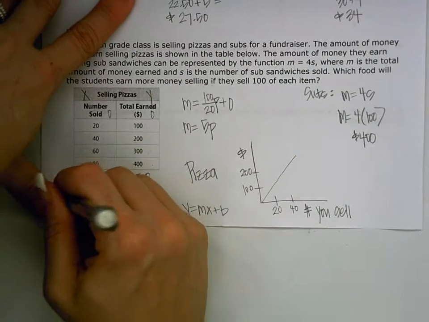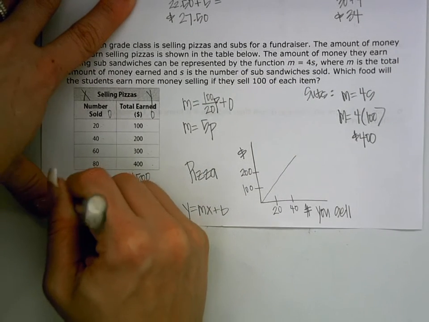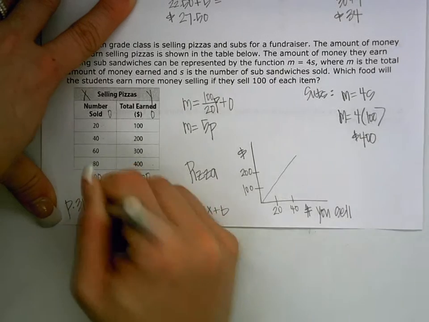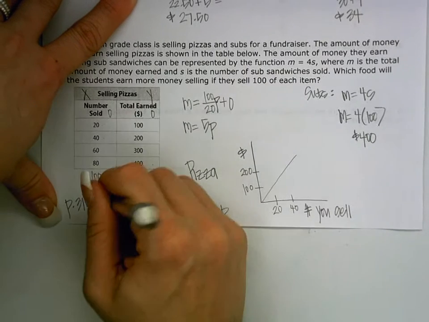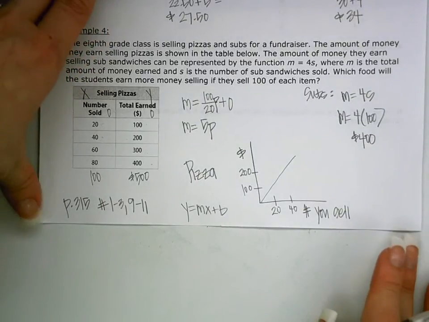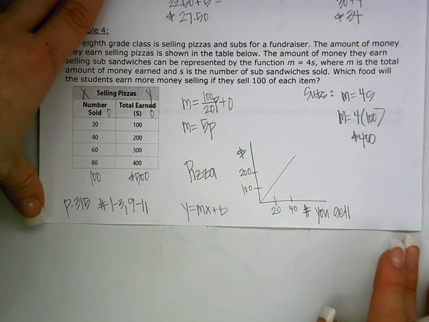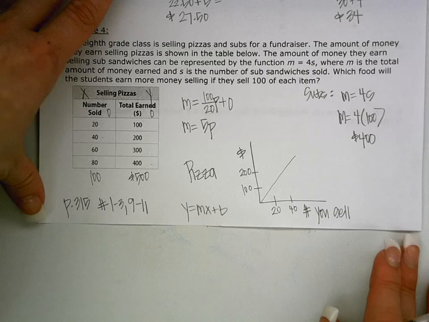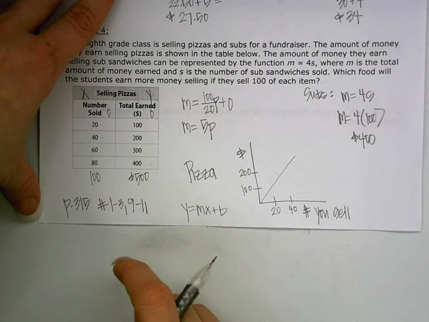Any other questions? Okay, you guys need to write this down. Your homework is going to be on page 315, starting on page 315. You are doing numbers 1 through 3 and 9 through 11. Okay, I know I typically do not give you guys homework on the weekend, but I'm giving you a good amount of time in class right now to start working on this. Okay, so get started, please.